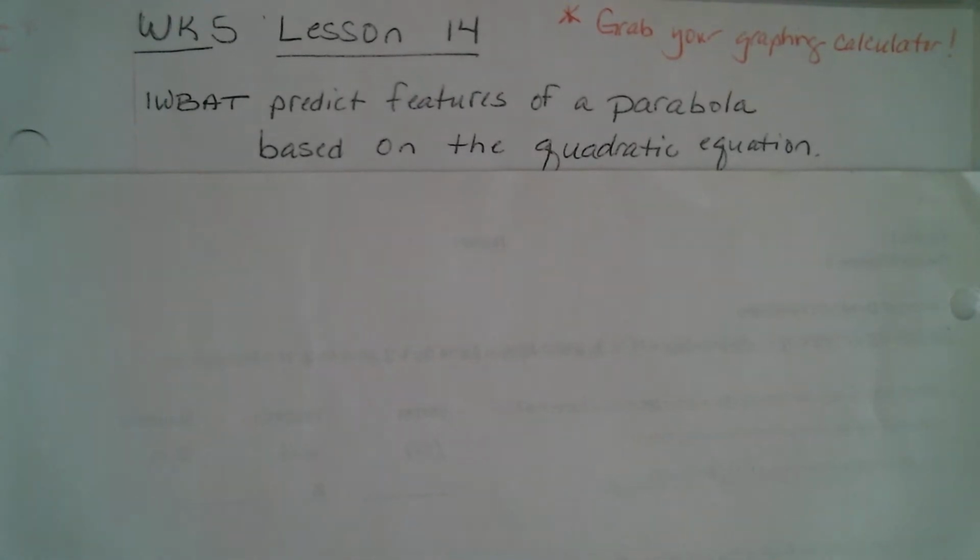You are looking at lesson 14 for week 5. If you don't have a graphing calculator near you, you might want to grab it. And if you haven't printed these notes off, you should do that. These are what we call closed notes or fill in the blank notes. You could just write them on your own too if you don't have a printer. I realize that some of you don't.